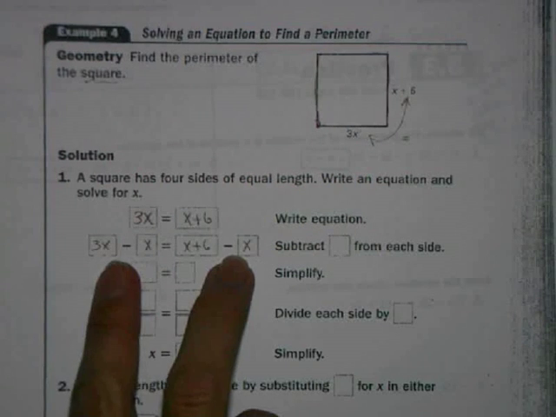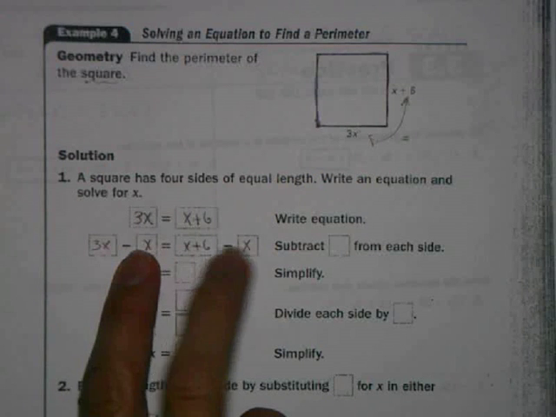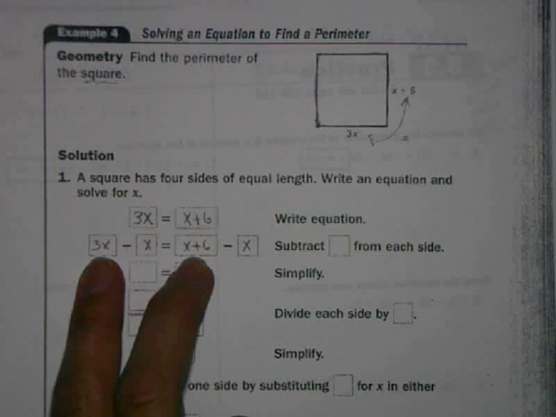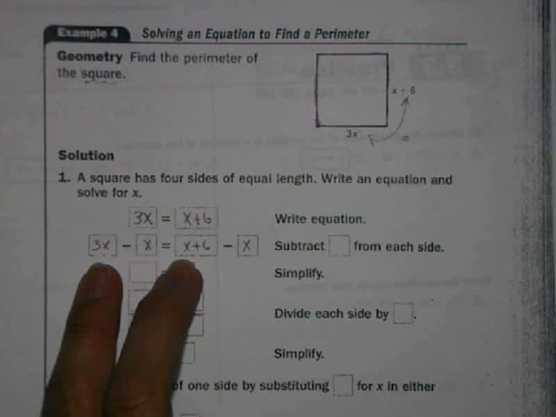Now notice that in this problem, we're showing our subtracting x from both sides horizontally. We're showing it on the same line as our original problem. Oftentimes, you write the subtraction underneath the x, and that's fine. It's just two different ways of formatting a subtraction problem.